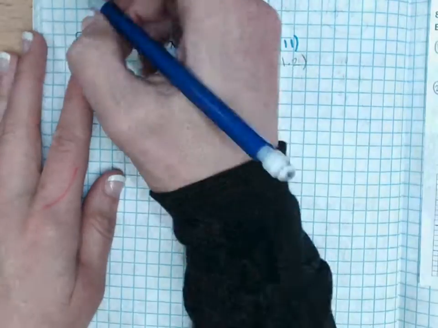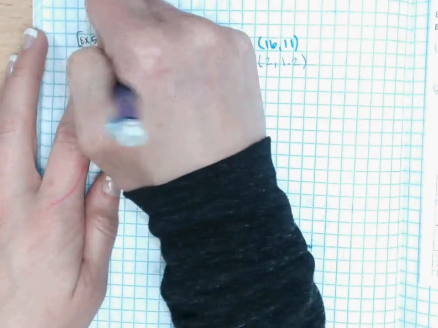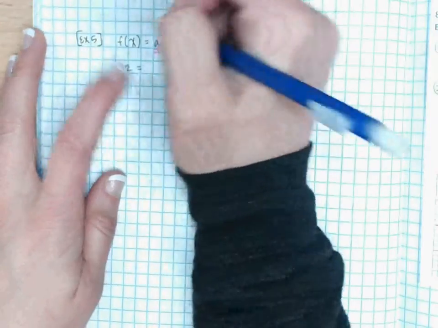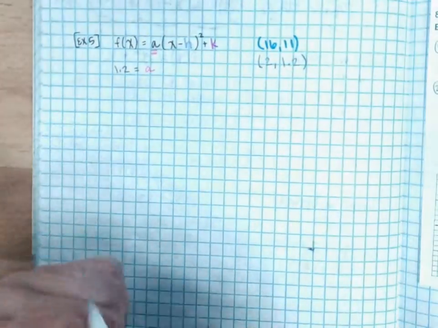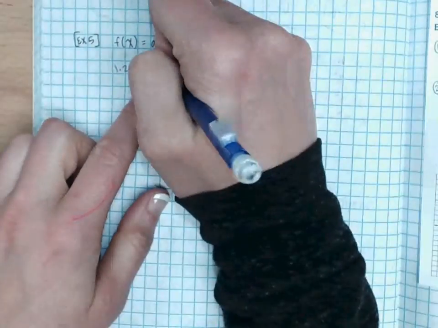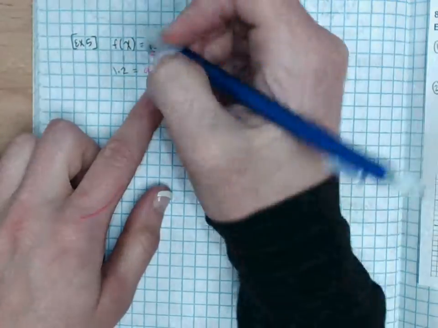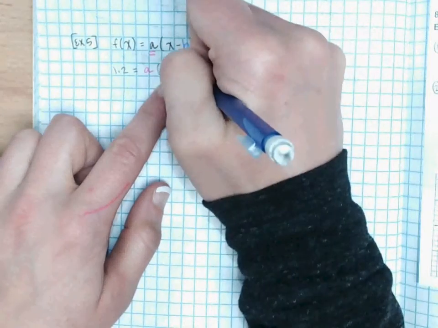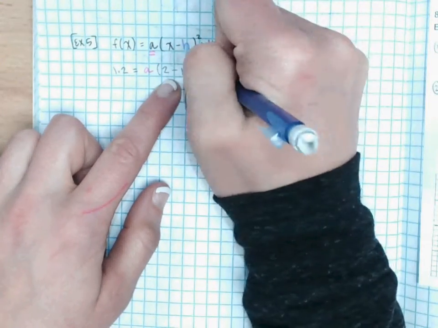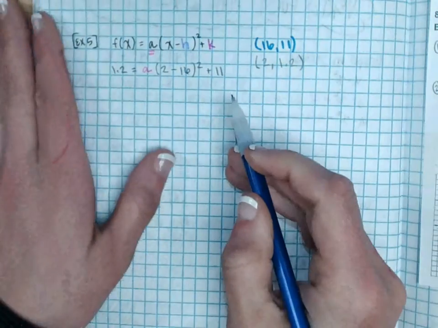So I'm going to do that. I'm going to plug in 1.2 for my y. I'm going to leave my a, my variable, because I don't know what that is yet. And then I'm going to plug in my x, which is 2, my h, which is 16, and my k, which is 11. And I'm going to simplify it.